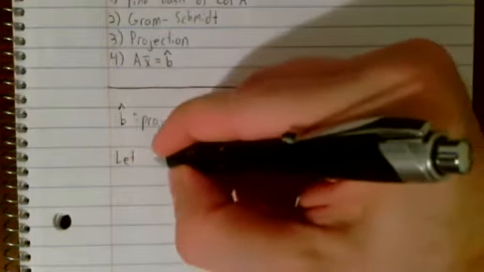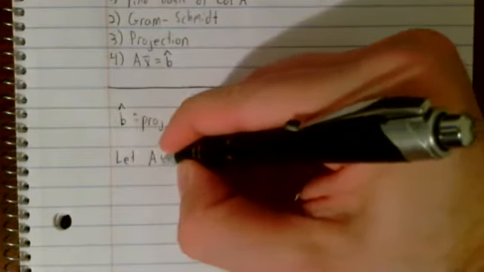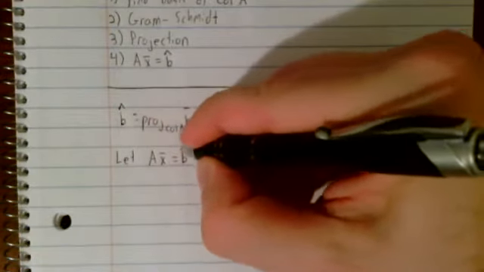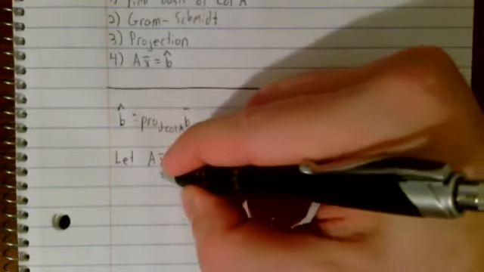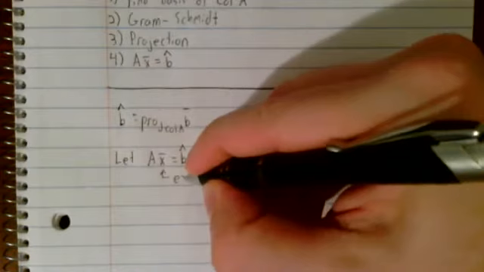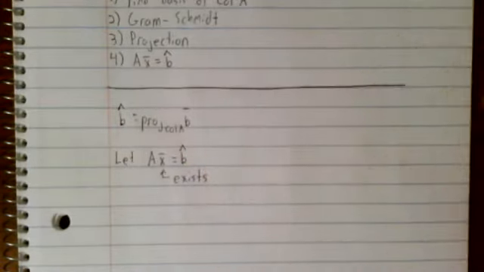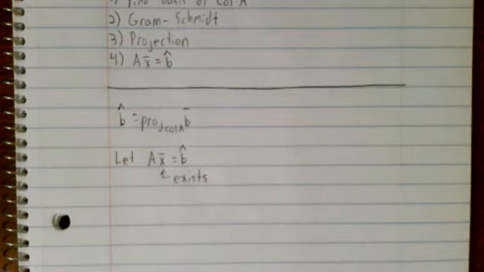Then let's let A times X equal B hat. B hat is in the column space, so some vector X definitely exists such that this equation is satisfied.